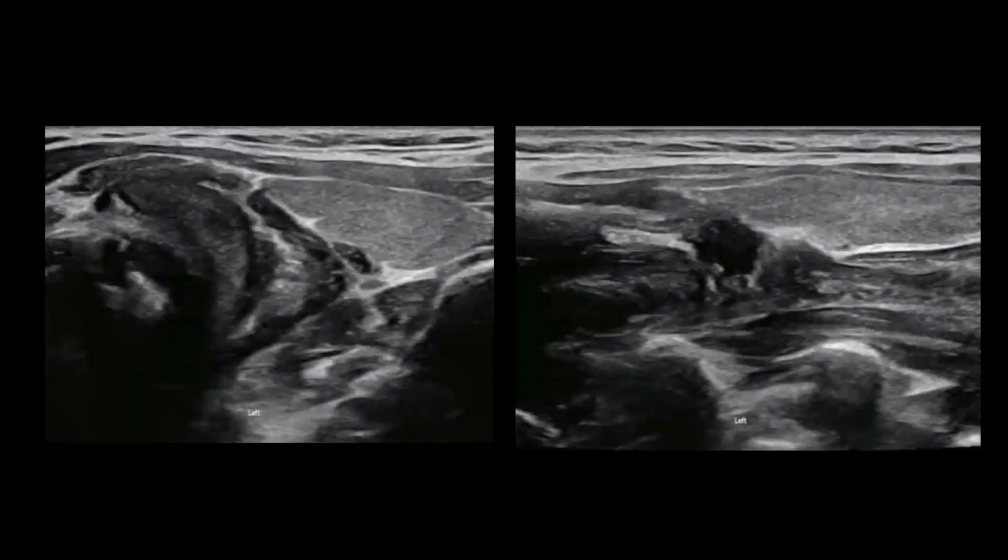In both transverse and longitudinal video clips, the lesion is shown to be connected to the esophagus. This lesion is an esophageal diverticulum.